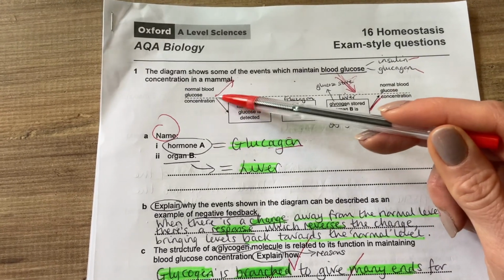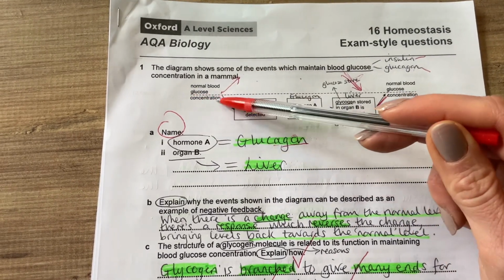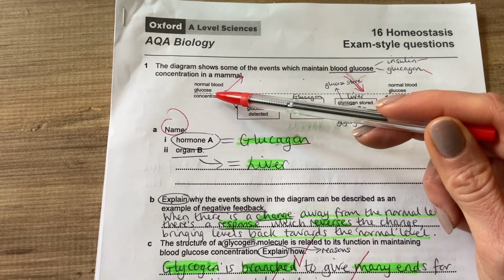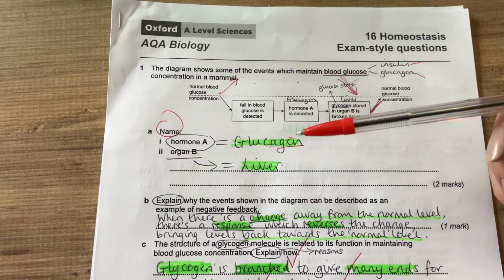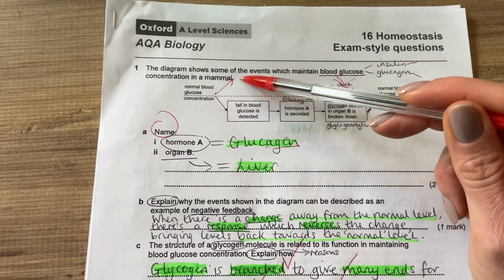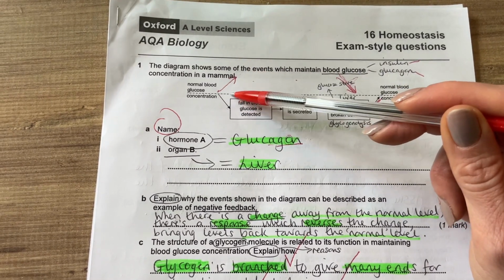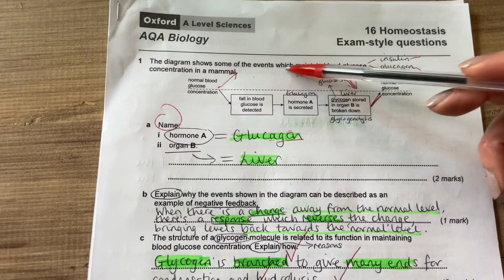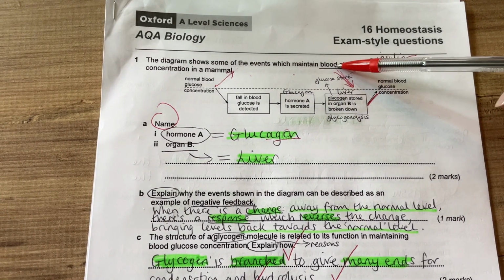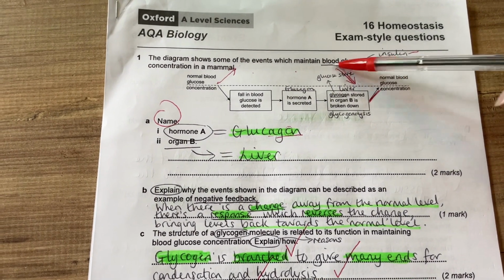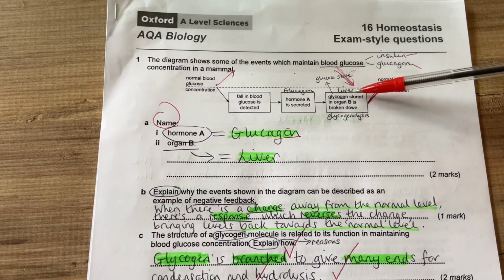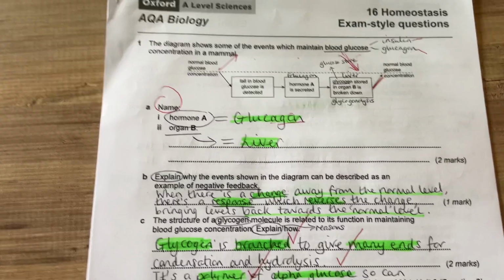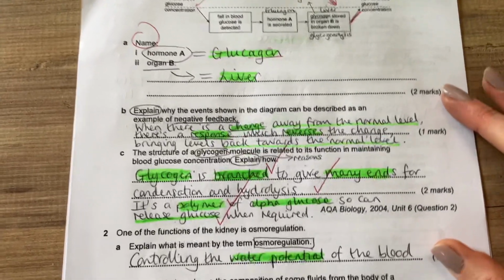If we had an increase in something, so this is obviously blood glucose, but it could be water potential in the blood, it could be temperature of the body. If we had an increase away from the normal level of anything, then something would occur in the body to produce the opposite effect. So if we had an increase, the response would be decreasing levels to get back to the normal level of whatever we're talking about in homeostasis.